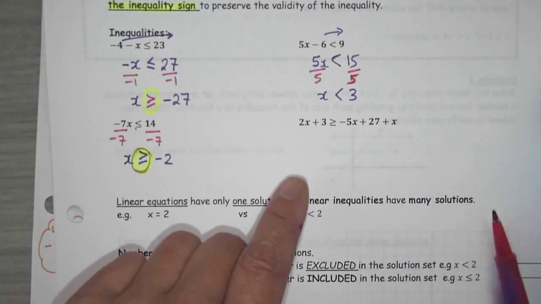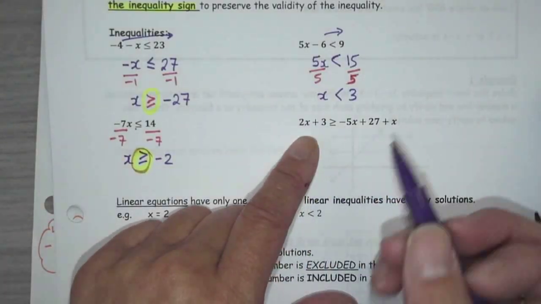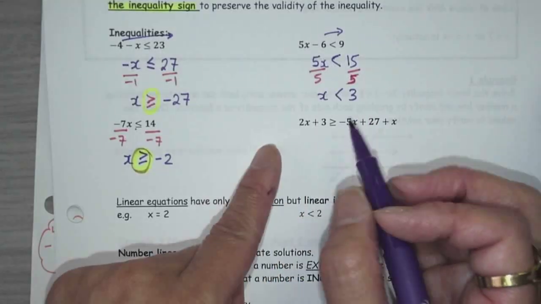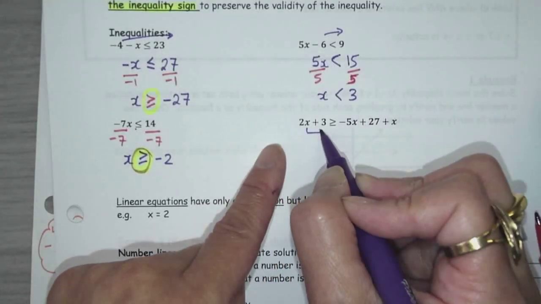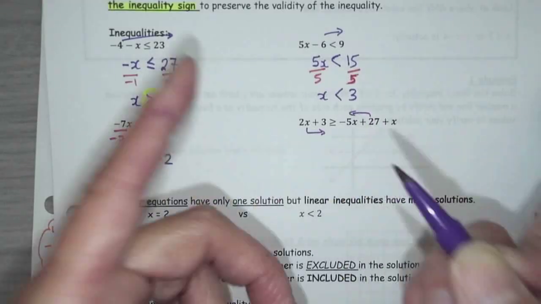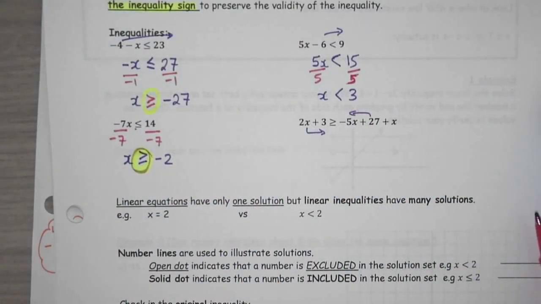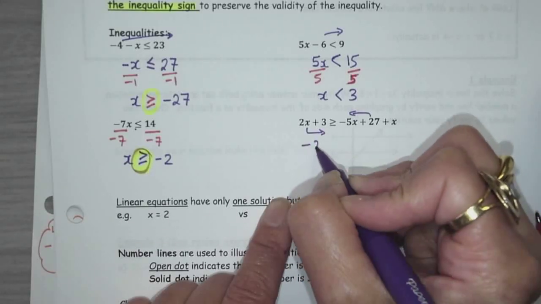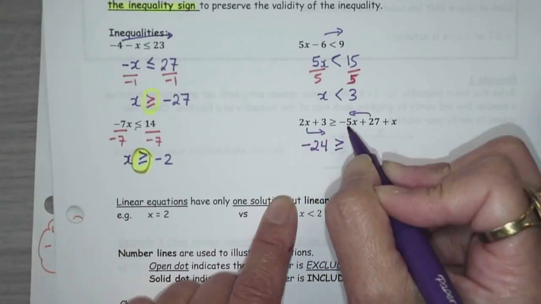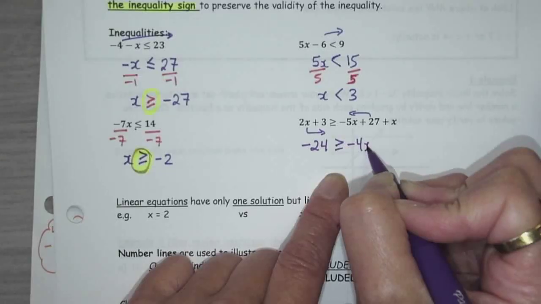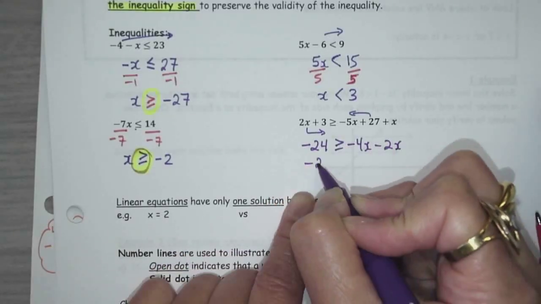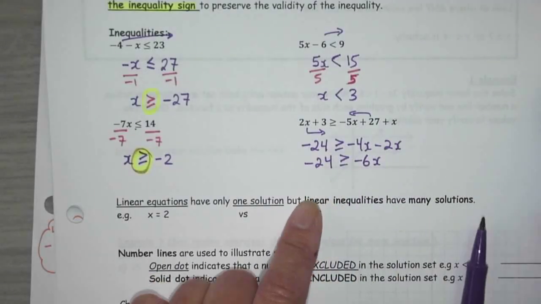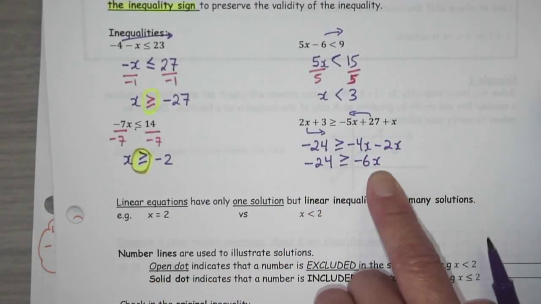Okay. Over here, we've got one slightly longer. We would bring a couple of things over. You can bring things over either way. So I'm going to bring the 2x here, because there are 2x's there, and then the 27 there. It's linear solving, it's up to you. So it's going to be 3 minus the 27, so negative 24 is greater than or equal to negative 4x minus 2x. You can go faster, of course, when you're doing linear solving. Dividing both sides by negative 6, I created this by bringing it here.